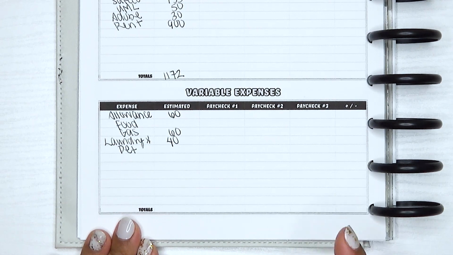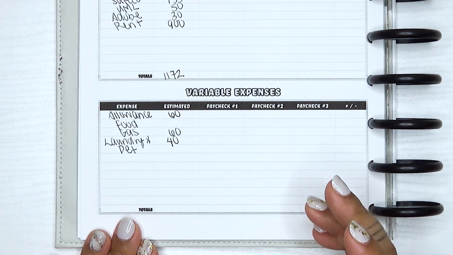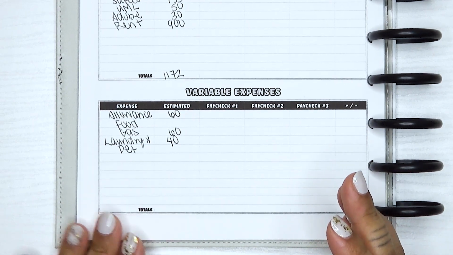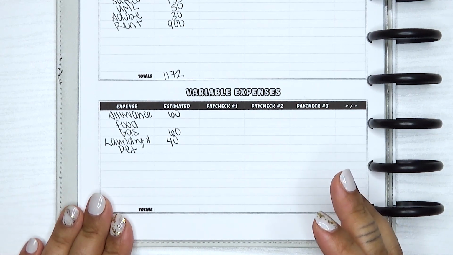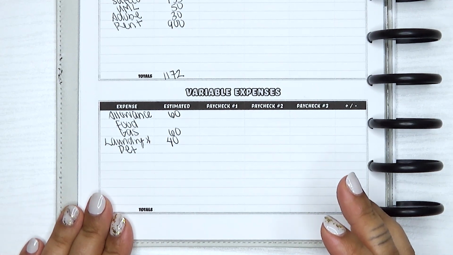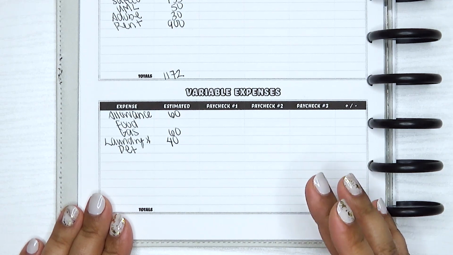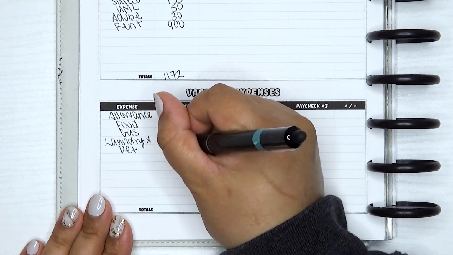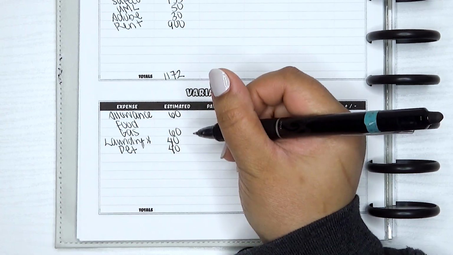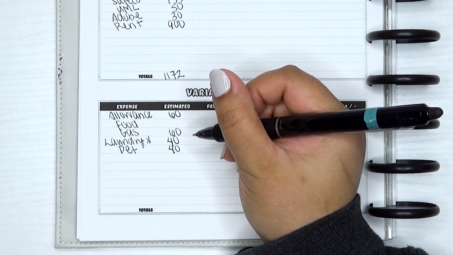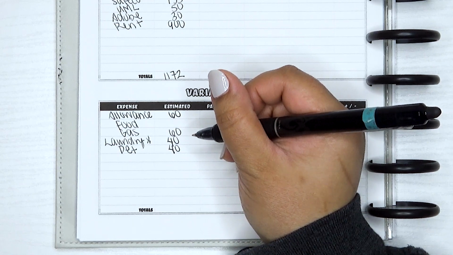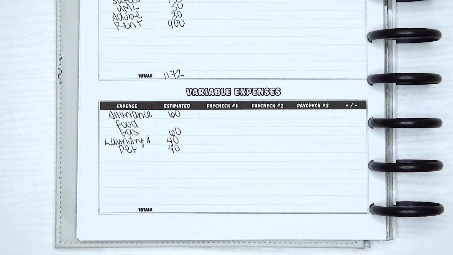Pet I can leave pretty low because I still have a lot of food left for him when I did that huge food stockpile towards the end of, I want to say, October. So pet I can keep low at around $40. It's good to get litter and some other things I might need. Food is the tricky one.